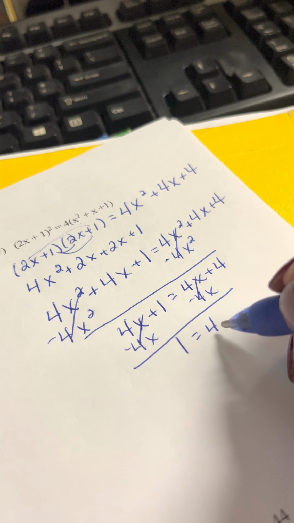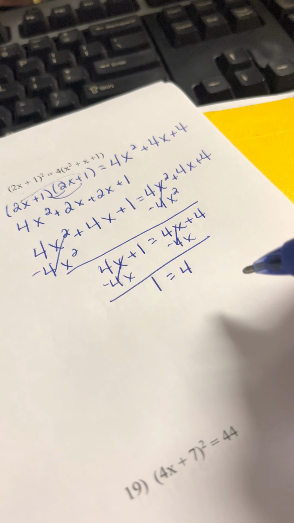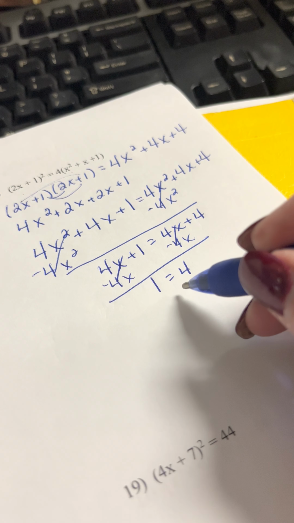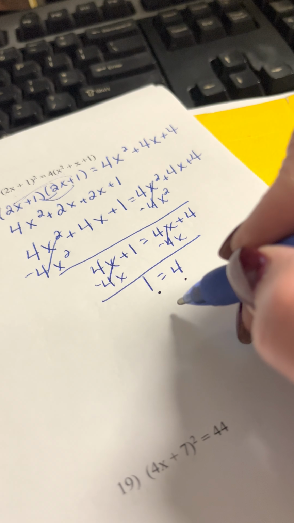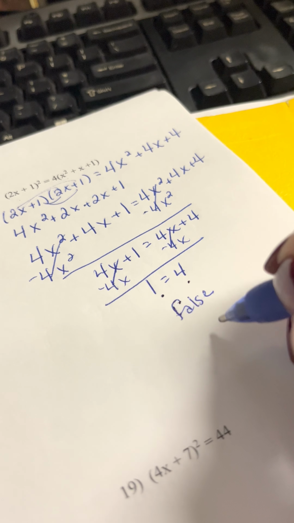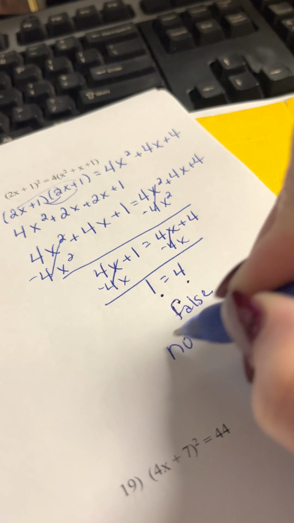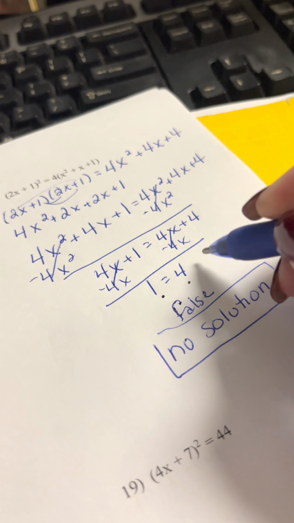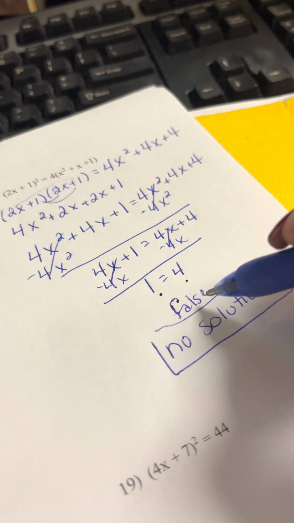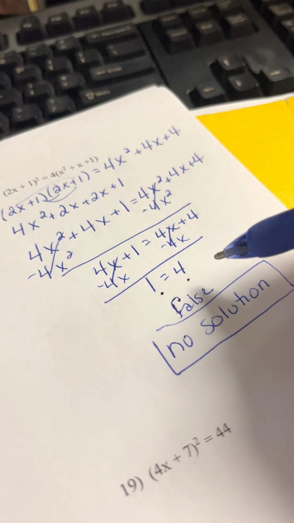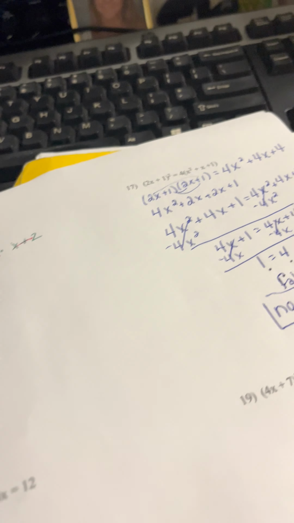And we talked about what this means back on Monday and Tuesday when we did our activity in class. When all your variables drop out and you end up with a false statement, 1 does not equal 4, this is false, then what that means is there's no solution. And you have to write no solution. If you leave it as 1 equals 4, I'll mark it wrong. If you write false, I'll mark it wrong. I clearly know that's false. You have to tell me there's no solution there, so make sure you do that.